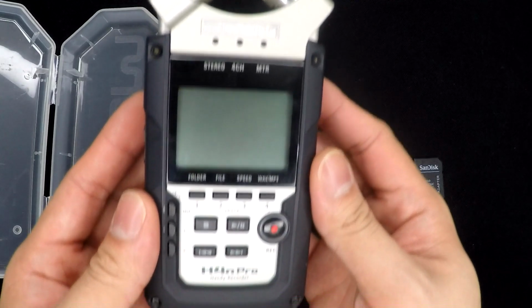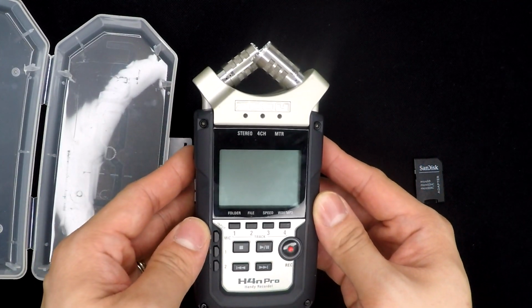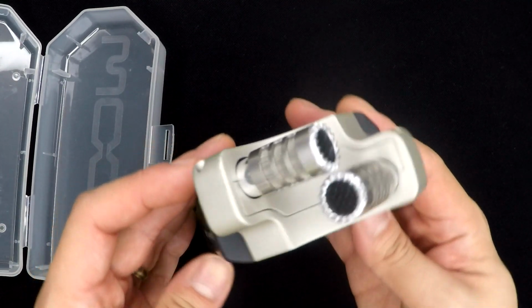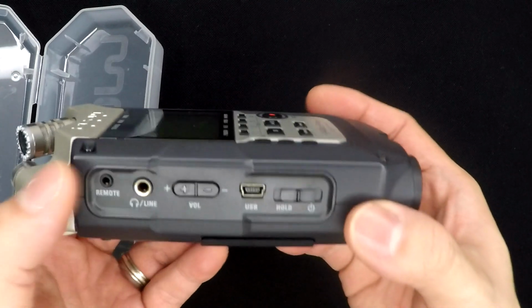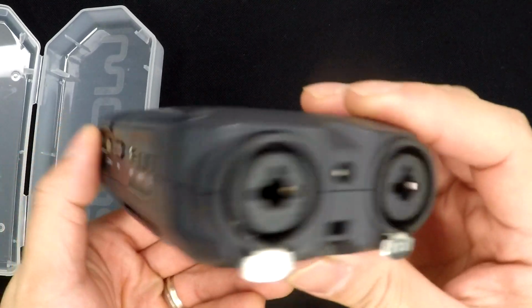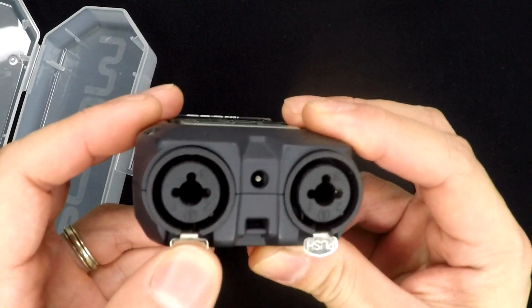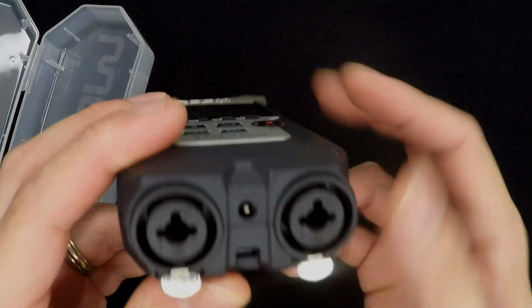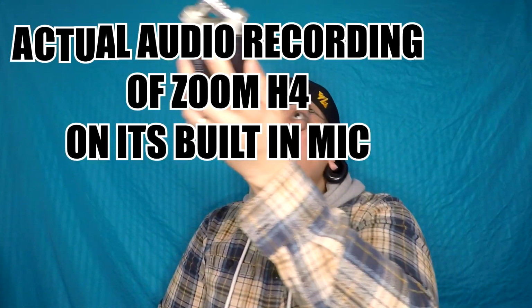These kind of recorders are directional, meaning they only record the audio of what is in the direction of the microphone. It is not super sensitive and it doesn't pick up much of that background noise or other voices in the room. This is a sample audio recorded through the Zoom H4 on its built-in microphone.